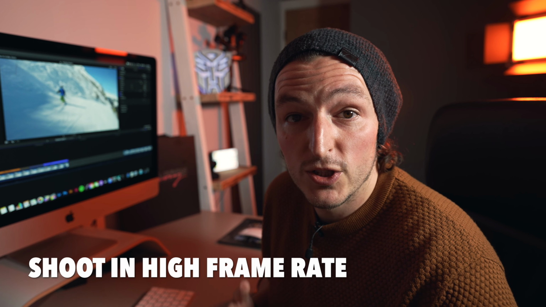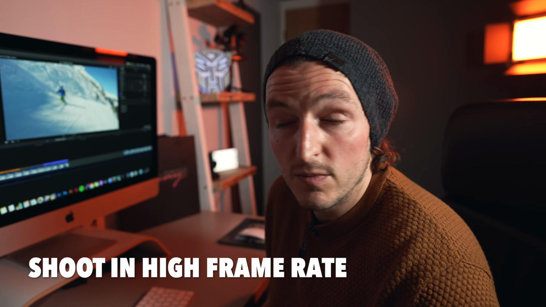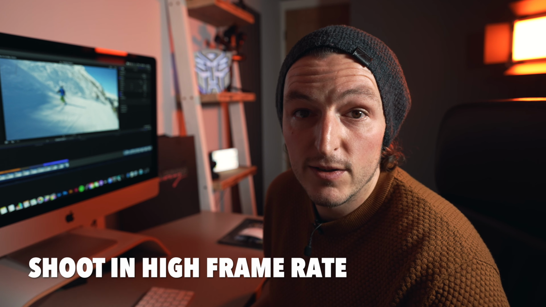Now an important thing to note here is that you need to make sure that your clip was shot in a high frame rate, something like 50, 60 frames per second, or if you've got the camera, 100 or 120 frames per second. This will then allow you to slow it down by either 50% or even a quarter, down to 25%, which is going to give you that really nice buttery smooth slow motion footage.